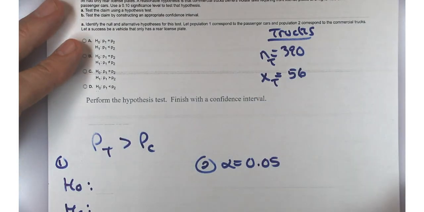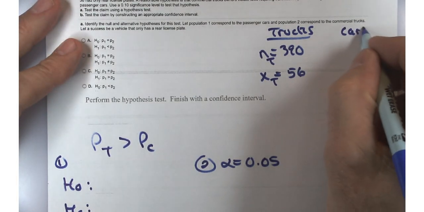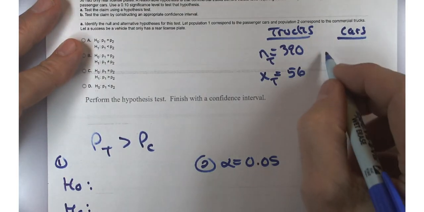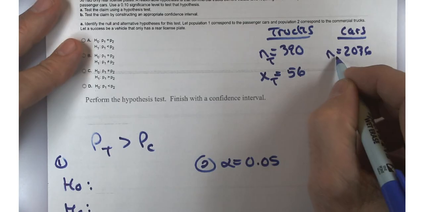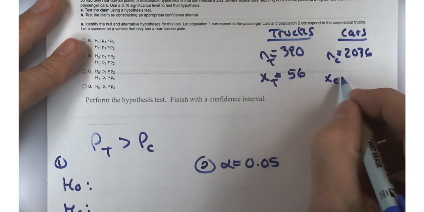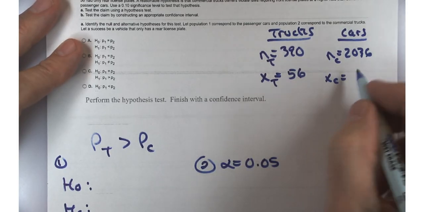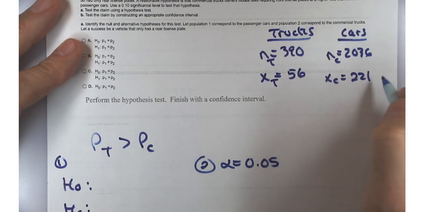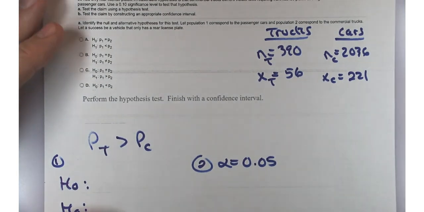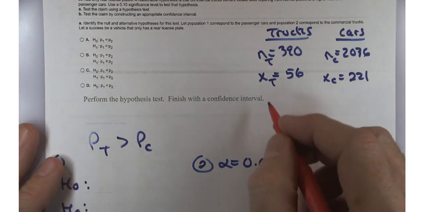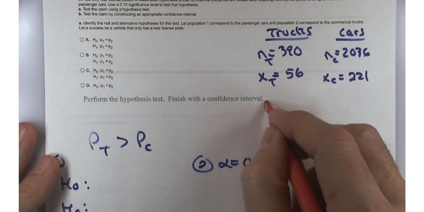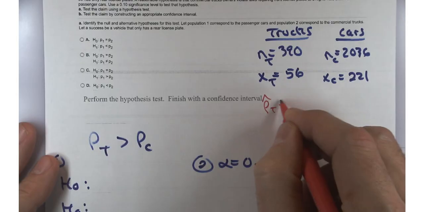And for cars, N was 2,036, and of those, there were 221 violations. If it helps you out, you can find your P sub T hat and P sub C hat.